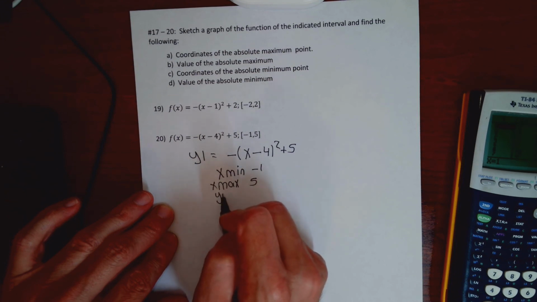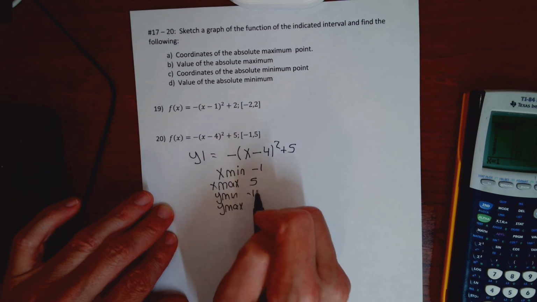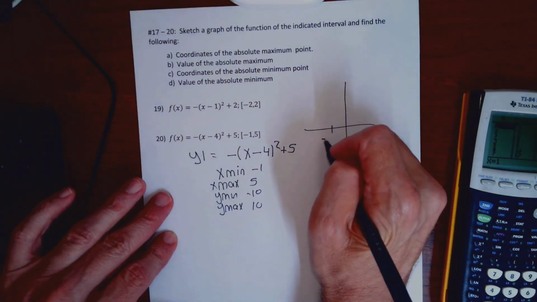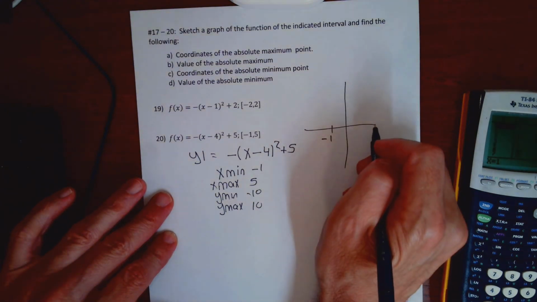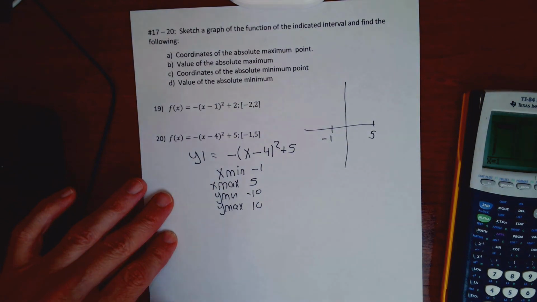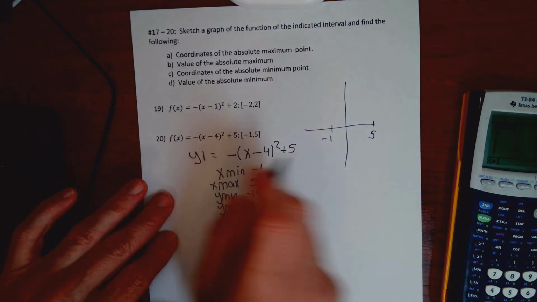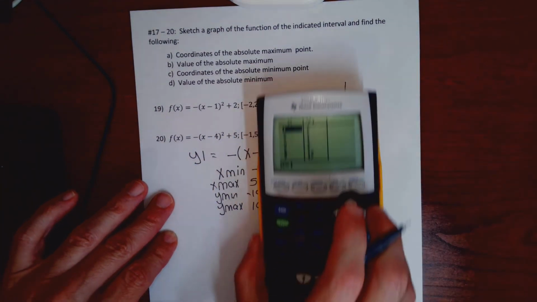And I'm going to leave my y min and y max negative 10 and 10. And when I sketch my graph, the first point's going to have an x coordinate of negative 1, the far left point. The far right point's going to have an x coordinate of 5. And the vertex is going to be at positive 4 because I'm going to change the sign of that number in the parentheses. Let me just go ahead and get this graphed.